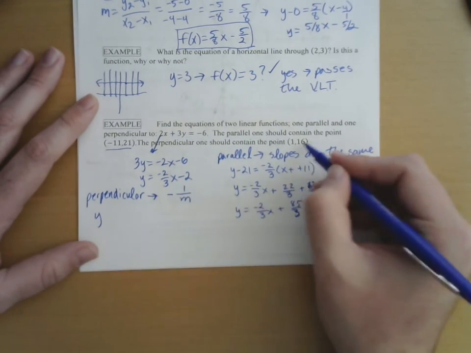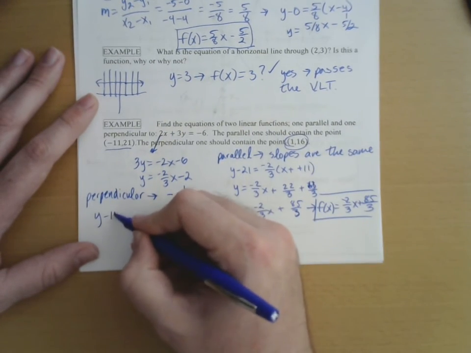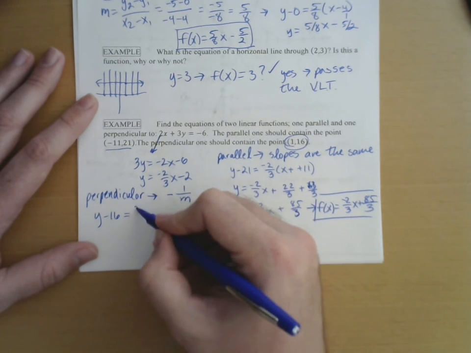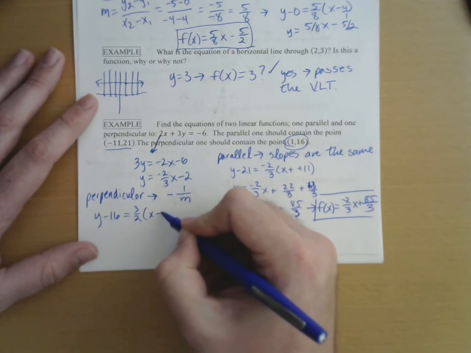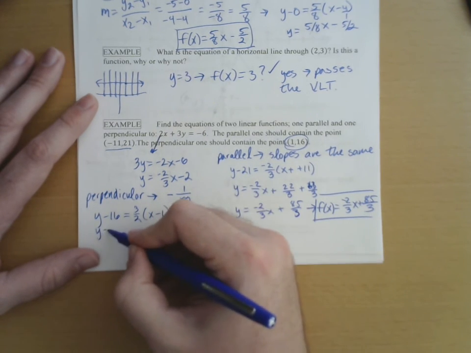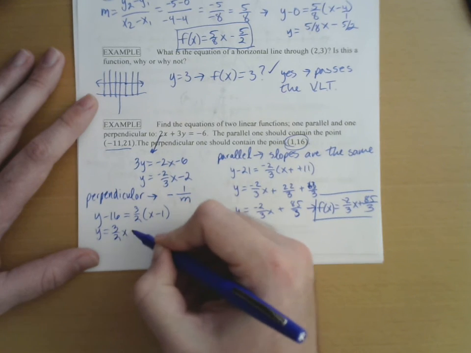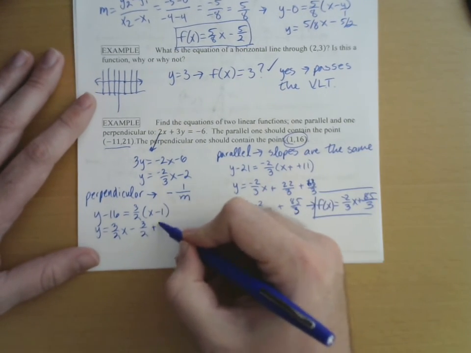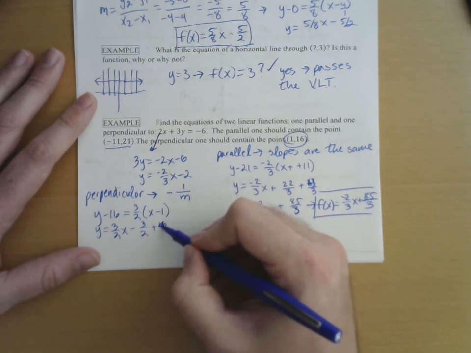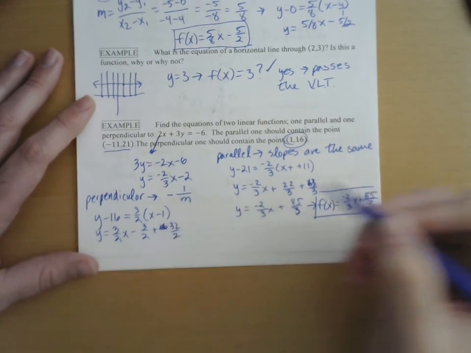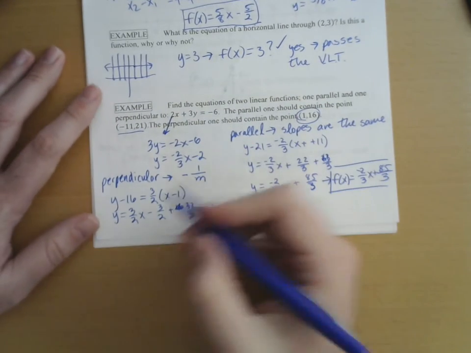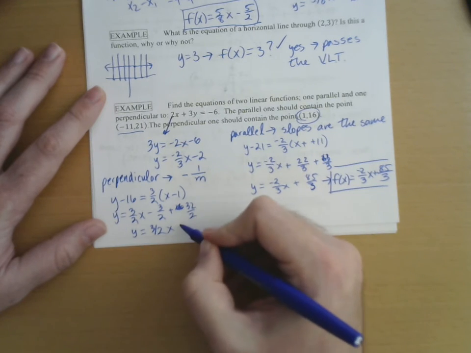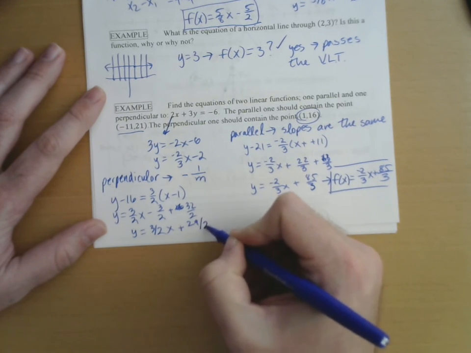So our slope and our point here is (1, 16). So this is y minus 16 equals negative 1 over m, which would be positive 3/2, times x minus 1. So this is y equals 3/2 x minus 3/2, and then plus 16. 16 is 32 over 2. So this becomes y equals 3/2 x, and 32 minus 3 is 29 over 2.